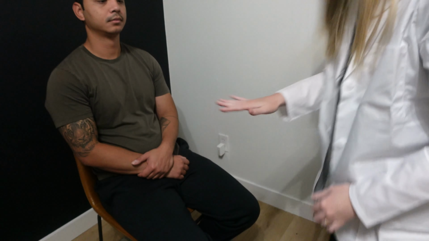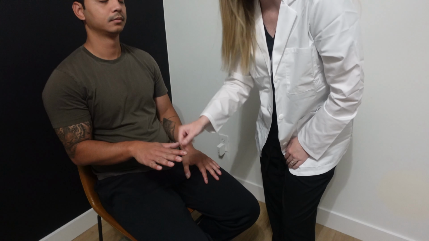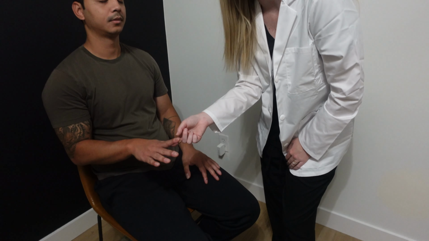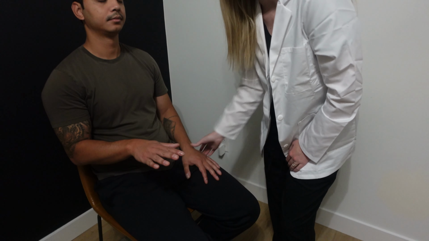The last part of the sensation test is called the proprioception test. So what I'm going to do is have the patient hold their hand out, and I'm going to move their finger up or down or left or right and have them tell me which way it's going. You can do the same on the toes as well. So go ahead and put your hand out, close your eyes, and I'm just going to move a finger. Tell me what way it's going. Up. Down.